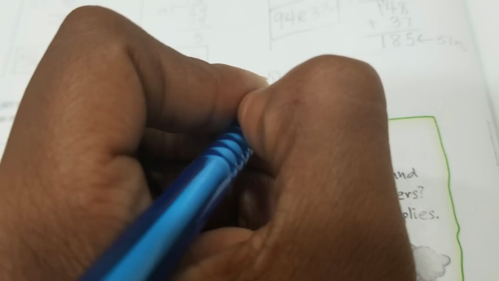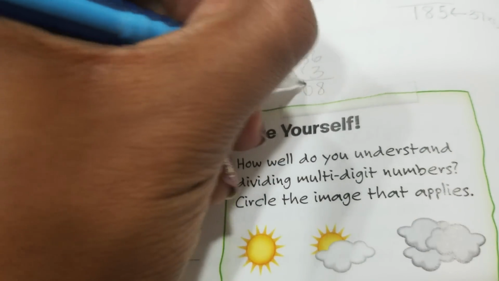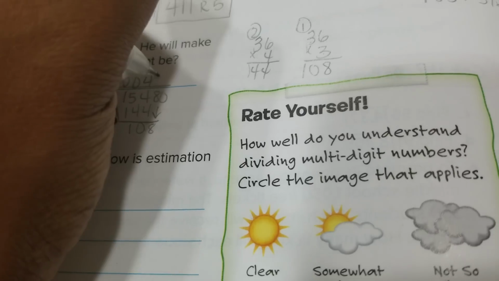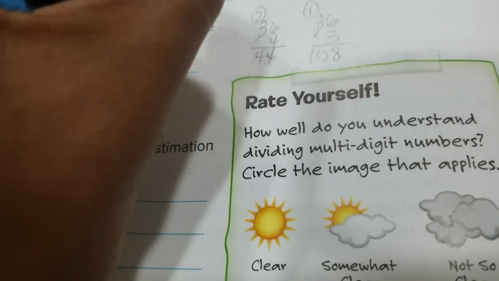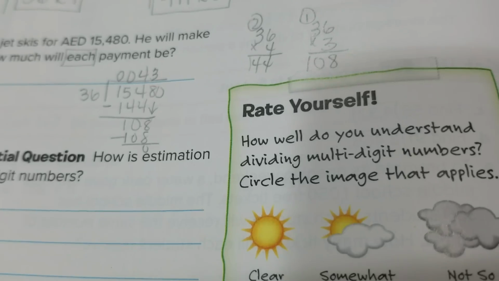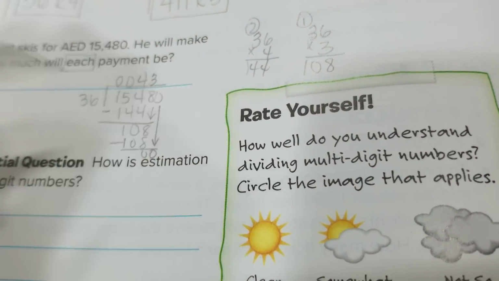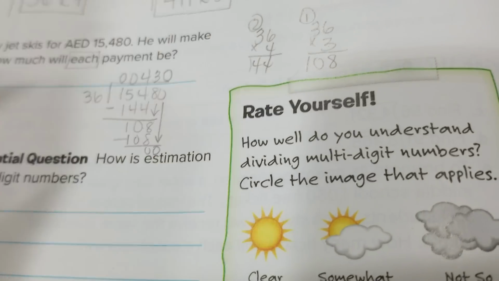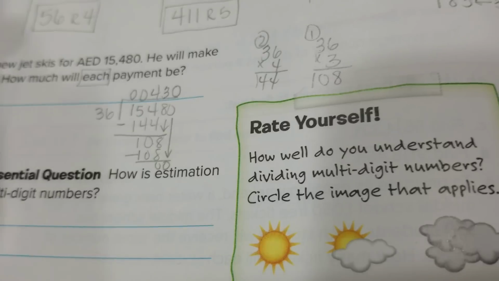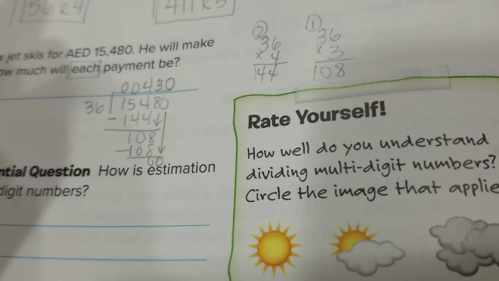6 times 3 is 18, carry a 1. 3 times 3 is 9, plus 1 is 10, so that is 108. So we're going to use this 3. 3 times 36 is 108. We subtract, we get to a 0, but we're not done yet. We still have this other 0 to bring down. How many times does 36 go into 0? 0 times. So each payment is going to be 430 AED.